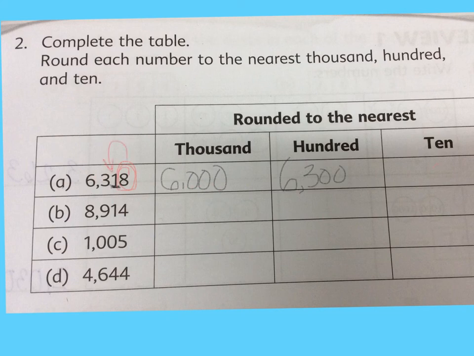Okay, so I'm going to write 20. Oh, let me use black so we can see it a little bit better. 20. Okay, but like you told me, that's not just 20. No, because that doesn't just say 18. It says 6,318. So this has to say 6,320. Yeah. Oh, this makes so much more sense. Thank you so much for helping me.